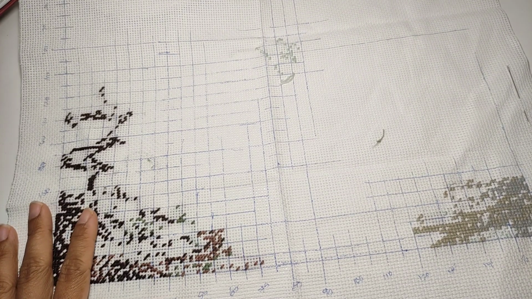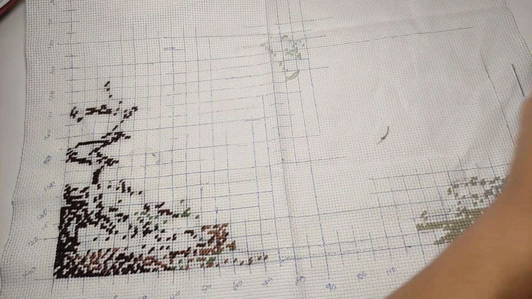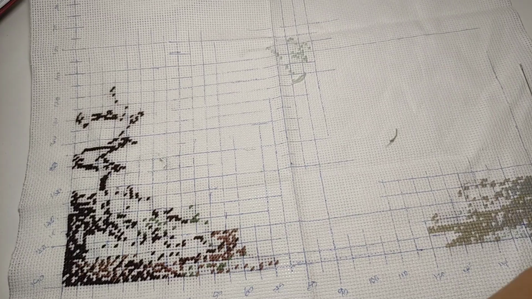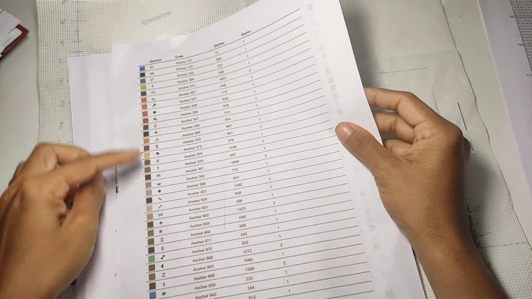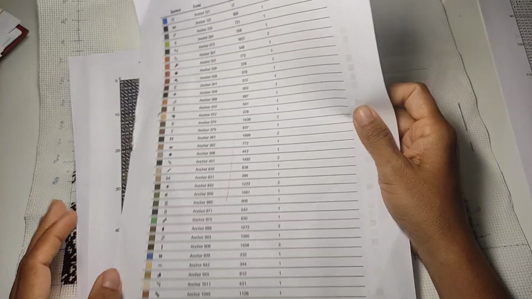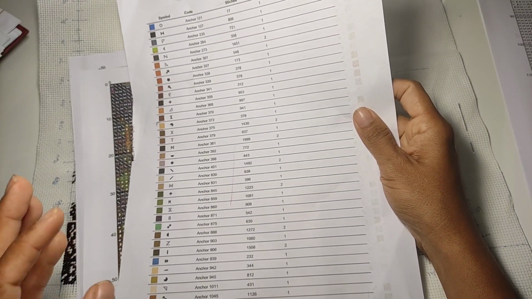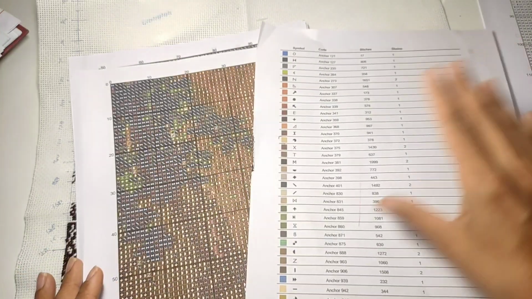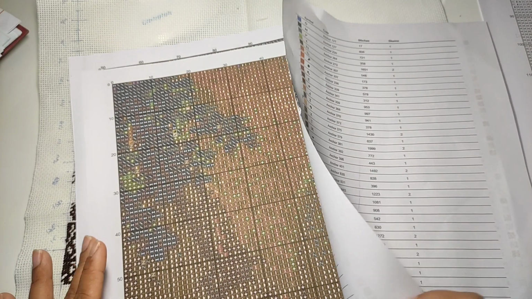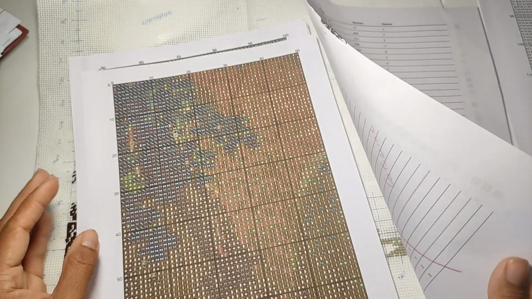Okay, so then today I went back and I regenerated the pattern in Pixel Stitch itself. These are Anchor threads. It's around 37 colors. I think that is around 38 colors. And when I loaded it into Pattern Keeper, I realized that it is working well.